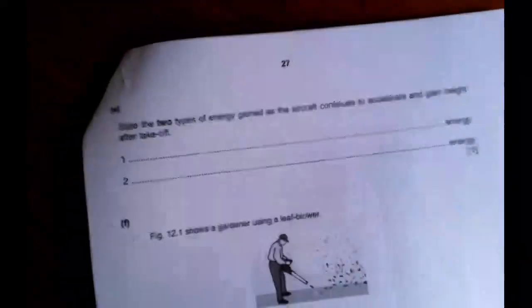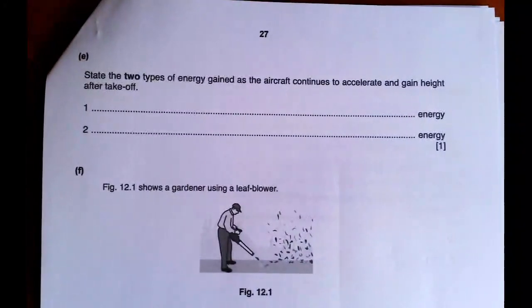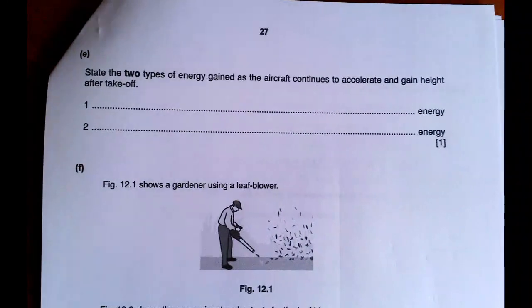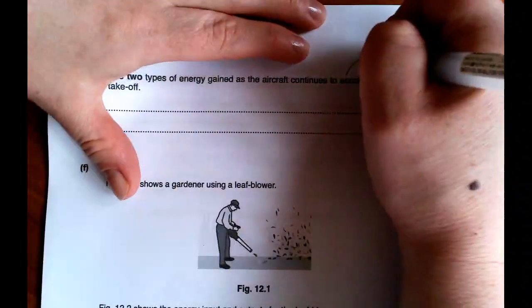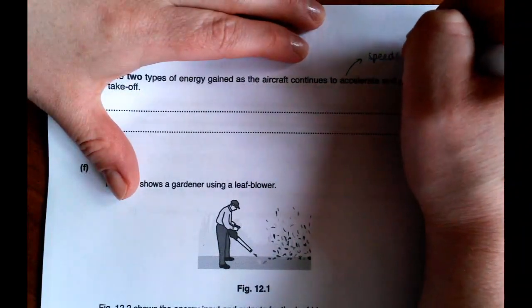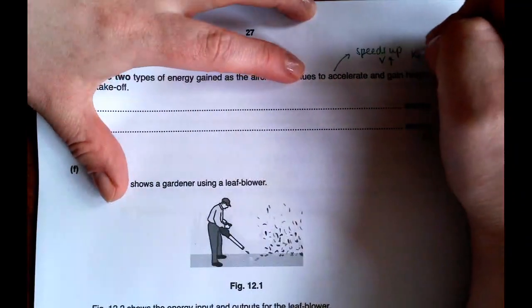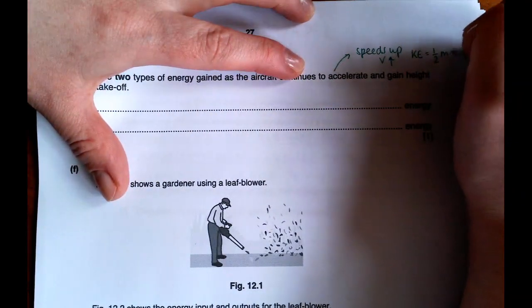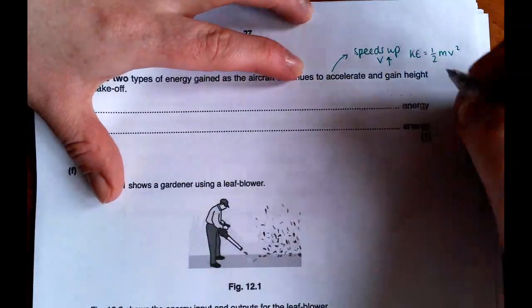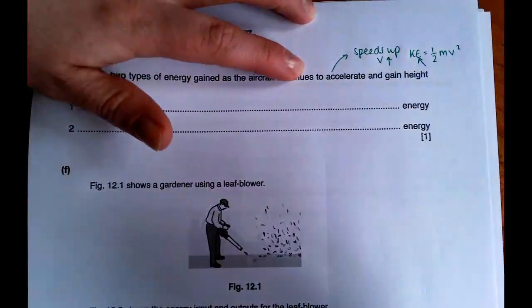State the two types of energy gained as the aircraft continues to accelerate and gain height after takeoff. If it accelerates, it speeds up, so v increases. Kinetic energy is a half m v squared, so if v has gone up, then kinetic energy has also gone up.